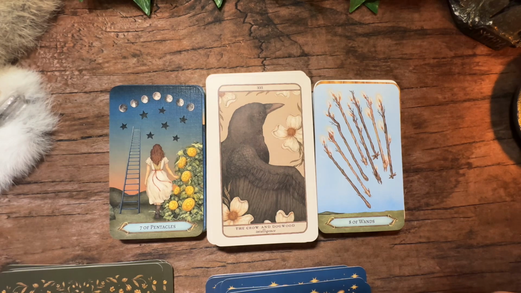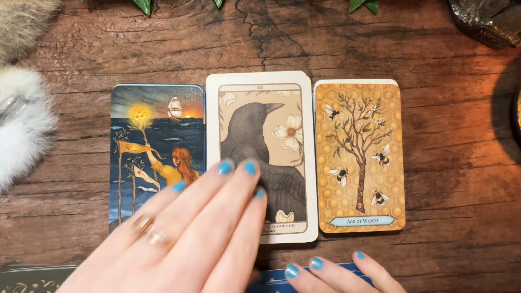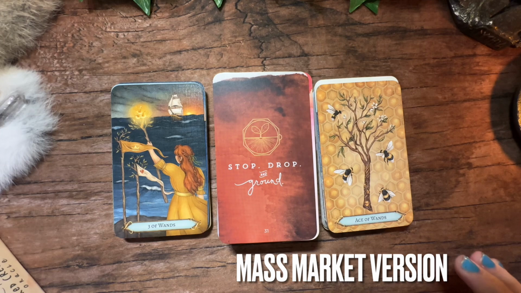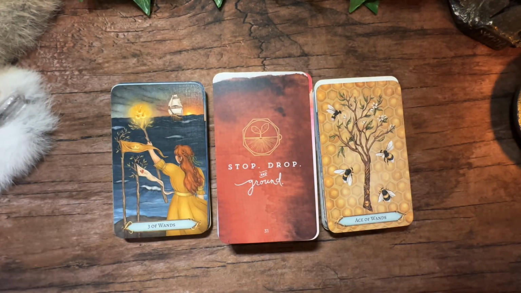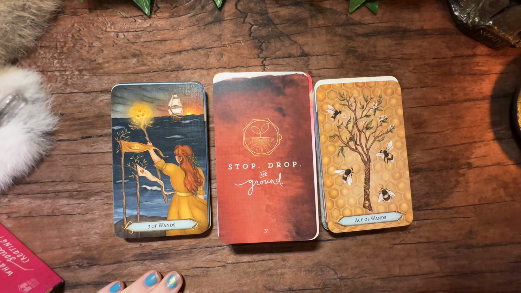Last one, we've got the 7 of Pentacles with the 8 of Wands and the Crow and Dogwood, Intelligence. Huh. Yes, I definitely see a connection. Okay, so another one I thought of is the Sacred Creators, the indie version by Chris Ann, to pair it with this. We've got 3 of Wands, 8 and Ace of Wands with Stop, Drop, and Ground.